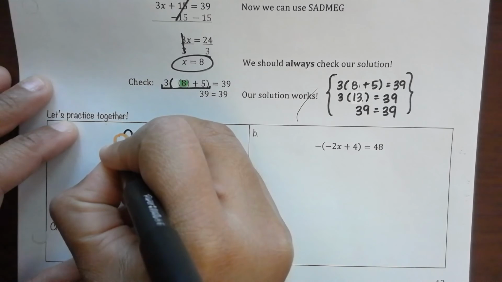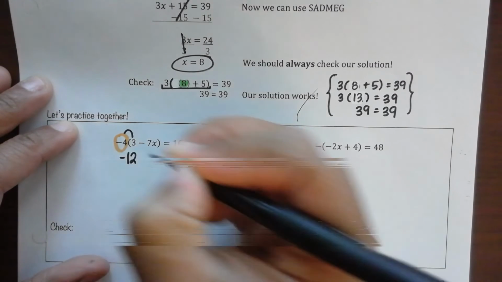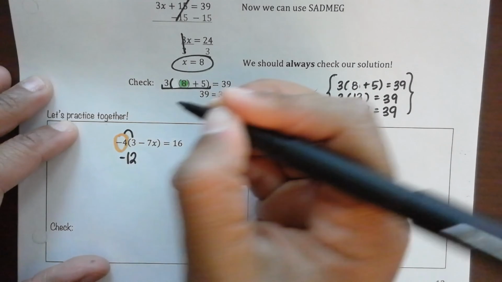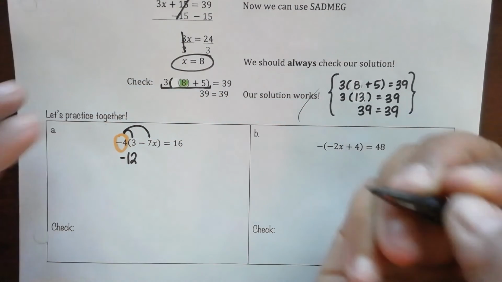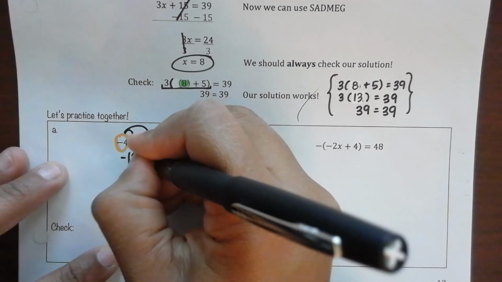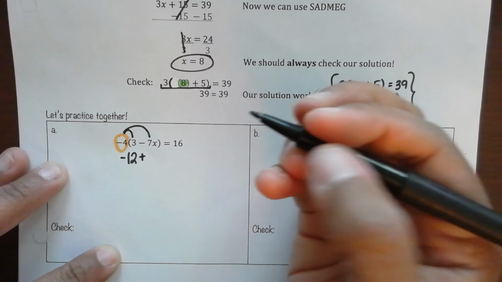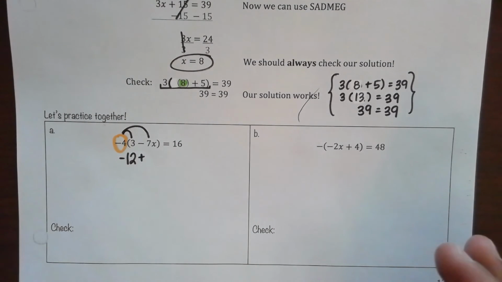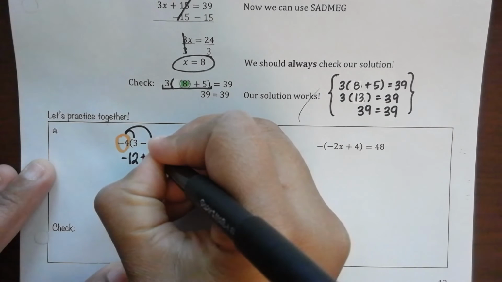Y'all get -12? Yes. Perfect. What am I doing next? -4. Two negatives make a positive. So what's 4 times 7? Make sure you're typing this in. Remember, you do have a daily grade, and it's going to go in. What'd y'all get? 28x. Perfect.